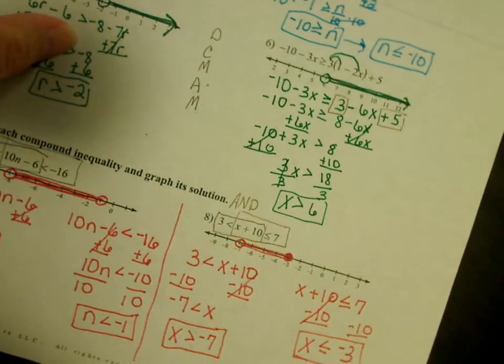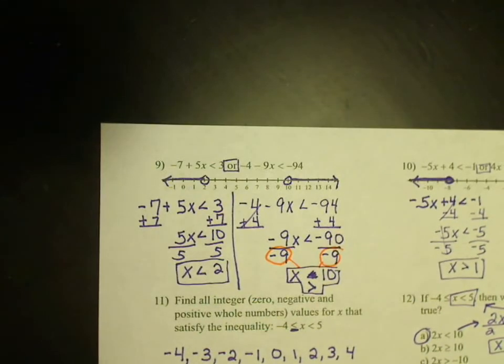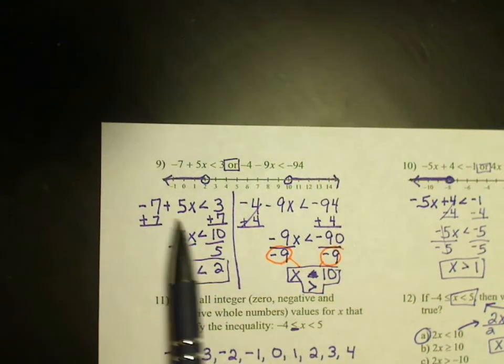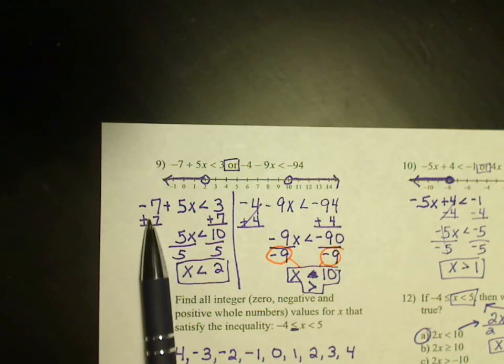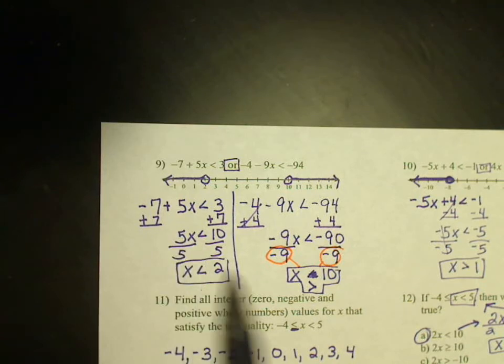Okay, let's turn to the back. Okay, here's problem 9. Problems 9 and 10 are compound inequalities with OR. So I solve each of them individually. You can see I do the inverse of the adding or subtracting. And then I do the inverse of multiplication and I divide.